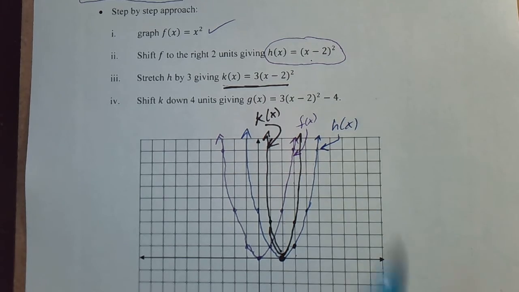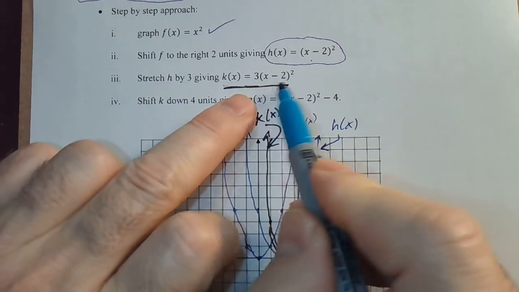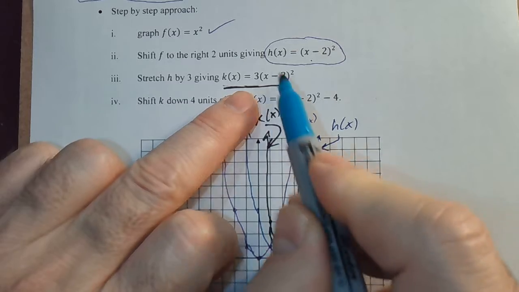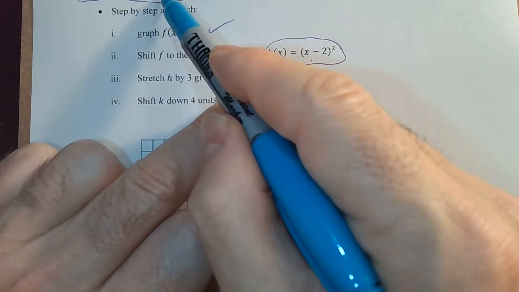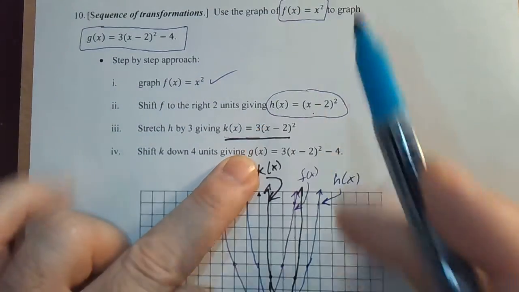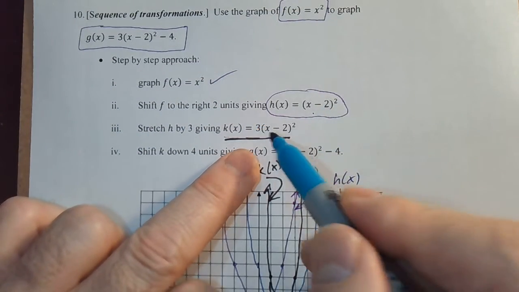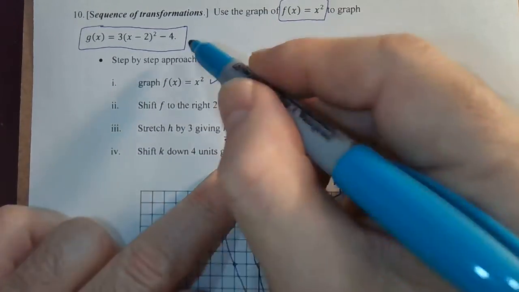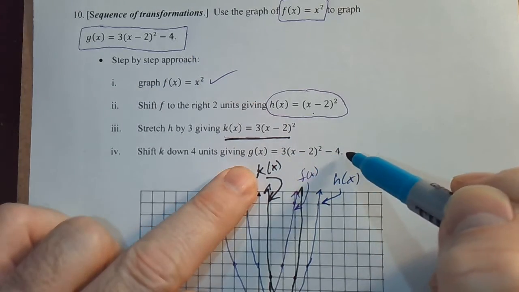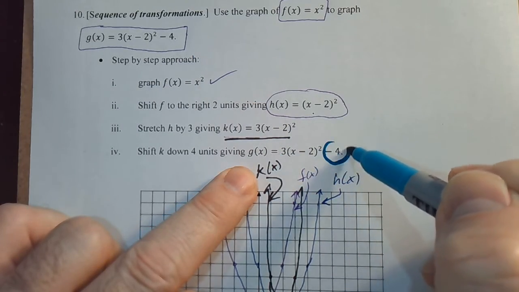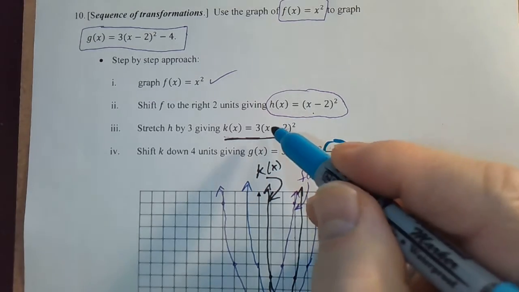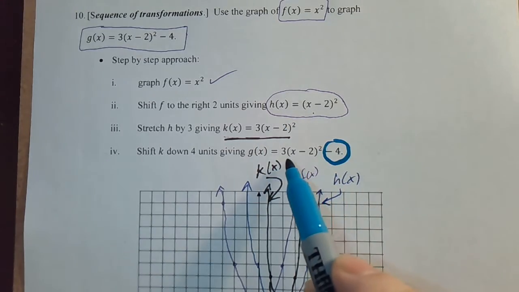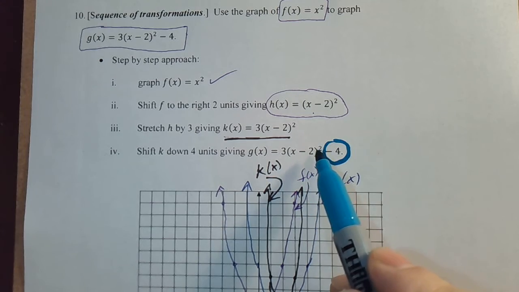And lastly, we will do one more thing. Now from this, we have this graph already. The only difference between the graph of k and the graph of our g, which is rewritten down here, is the minus 4 there at the end. That just means drop the graph of k, which is 3 times x minus 2 squared, down 4.